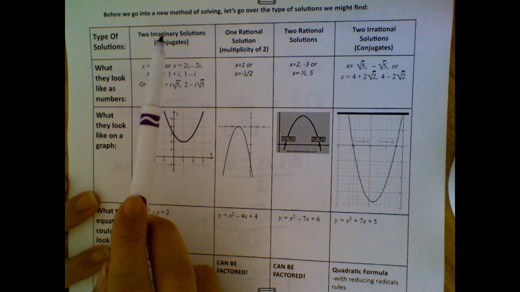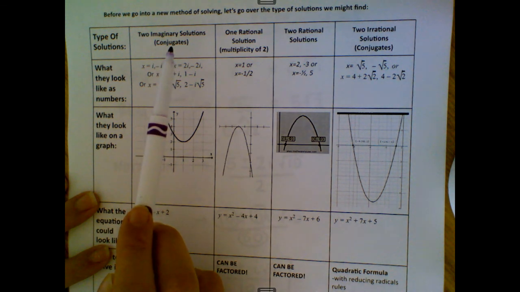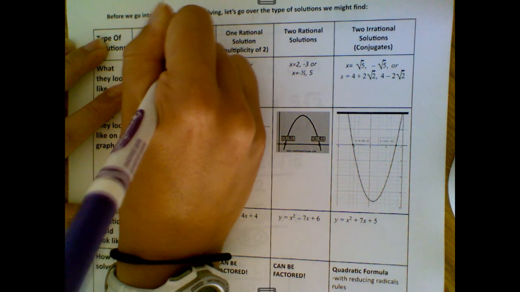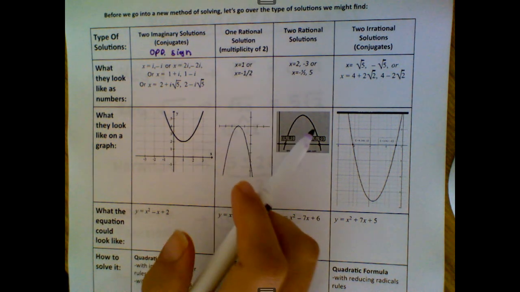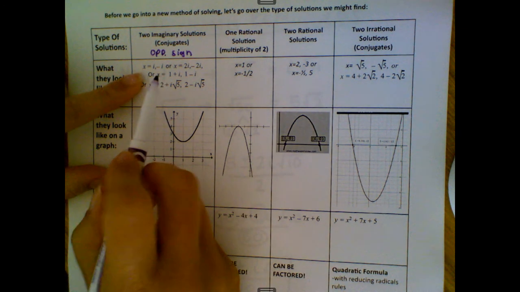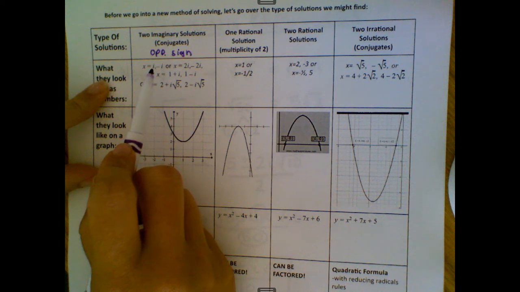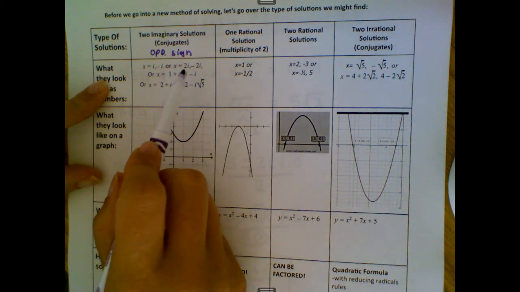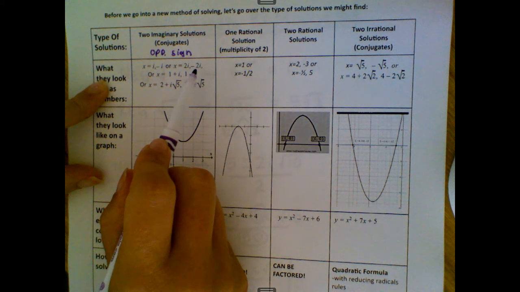Now, these solutions are always conjugates of each other. That's a new math term. Conjugates of each other just means opposite signage. So, for example, I know you don't really understand imaginary numbers yet, but imaginary numbers are written with i's. So a positive i and a negative i are conjugates. A positive 2i and a negative 2i are conjugates.